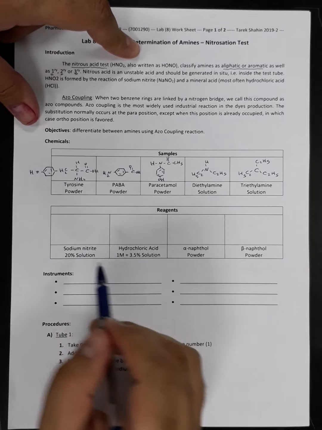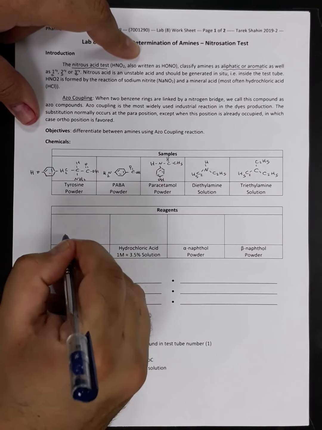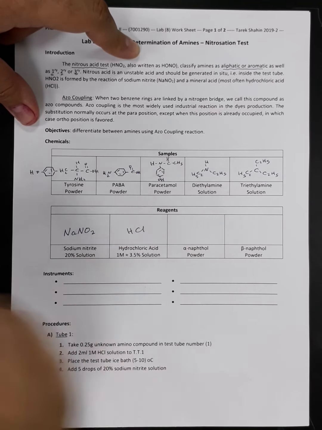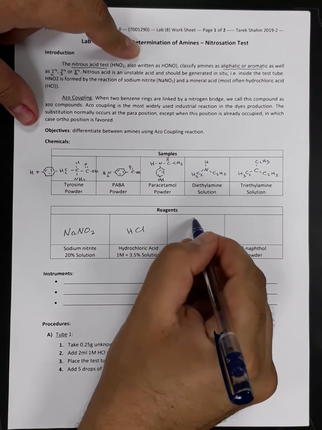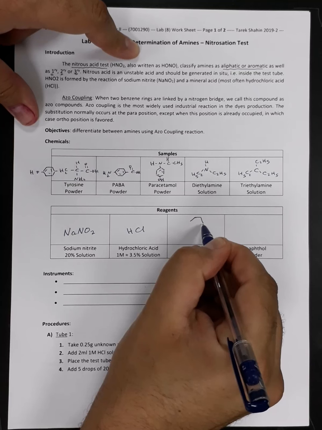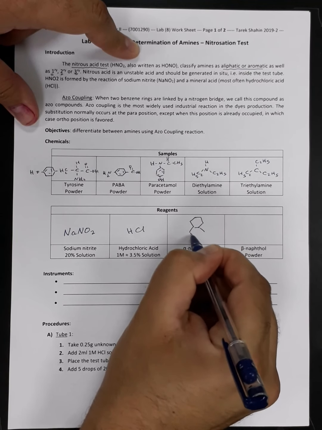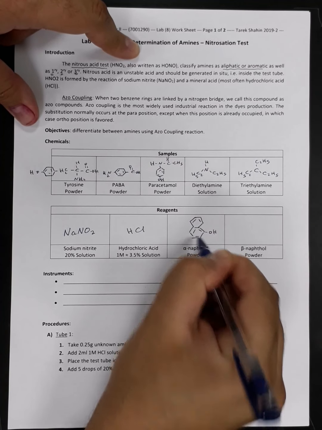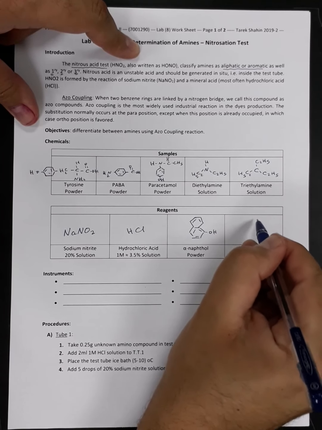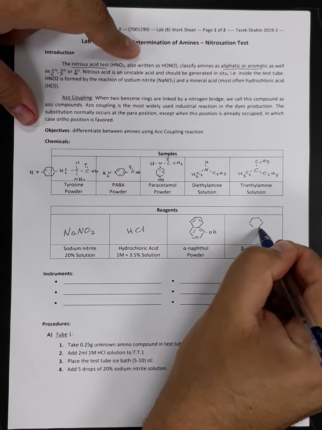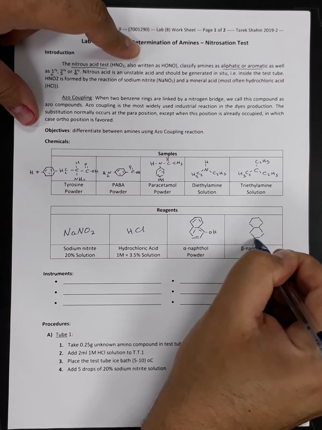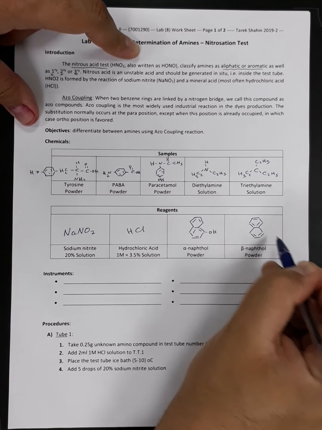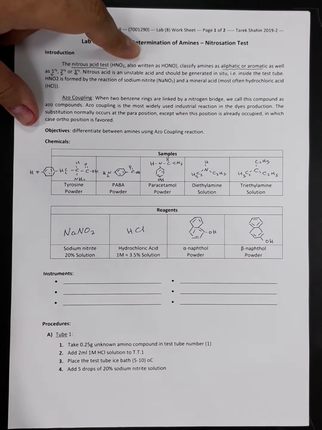Okay. For the reagents we are going to use today, we have sodium nitrite, which is NaNO2, and hydrochloric acid, in addition to alpha naphthol. The structure of alpha naphthol is as follows. And beta naphthol is similar to alpha naphthol, but only the position changed between them. So here is the alpha position and here the beta position.